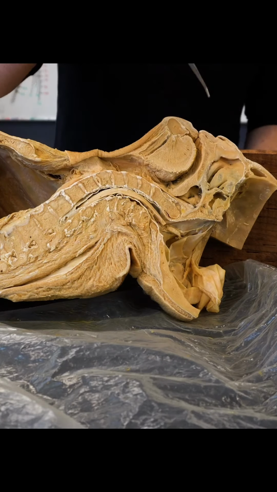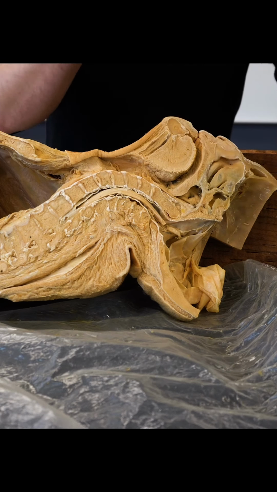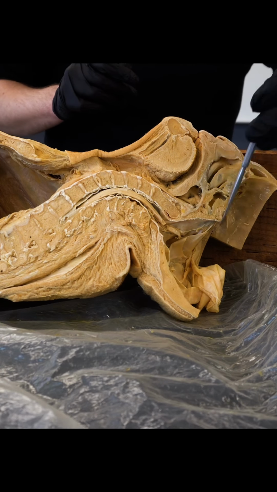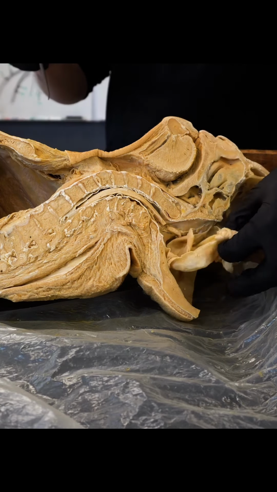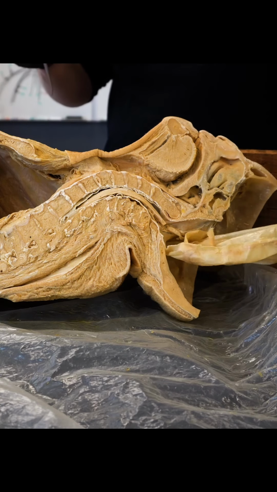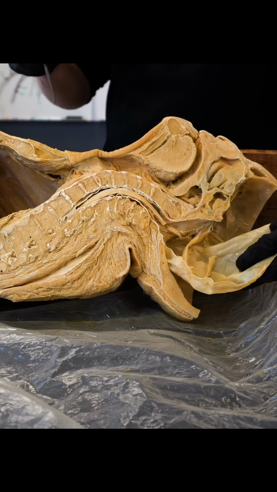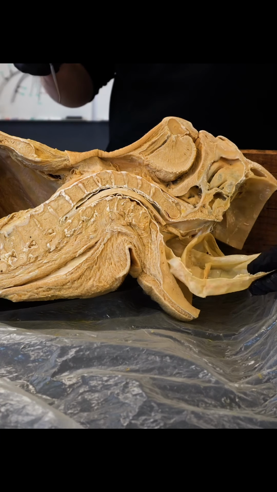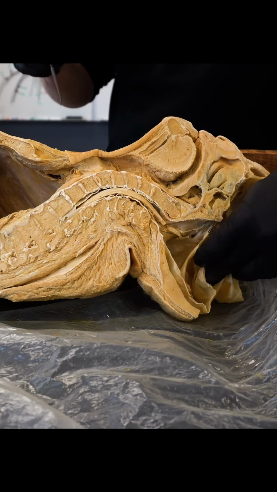So if we begin up here at the head, you're going to see that we've actually cut off the top of the cranium as well as removed the brain, but you're also going to see some of the meninges in here. So this is called the dura, and the dura actually would surround the brain and help protect it, but we have that kind of hanging around.